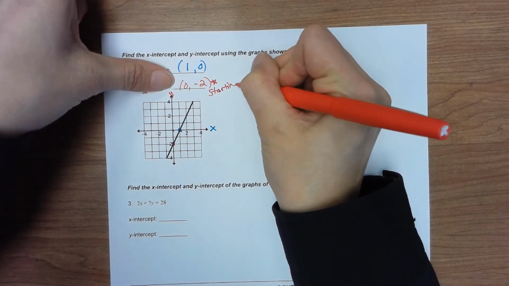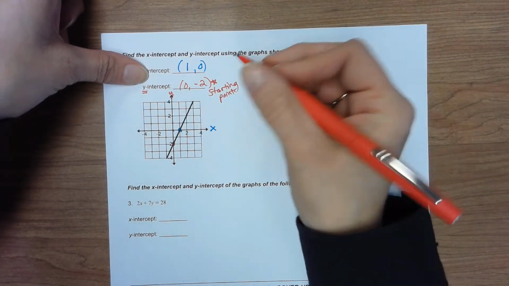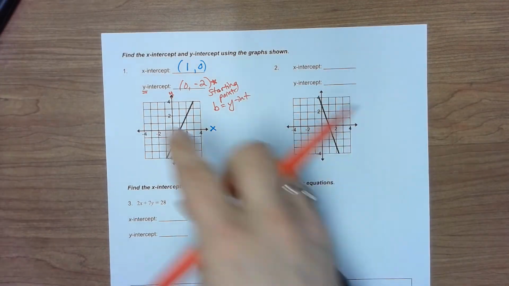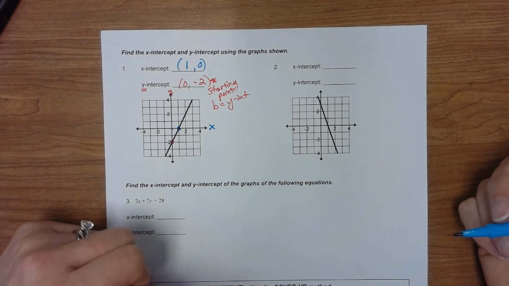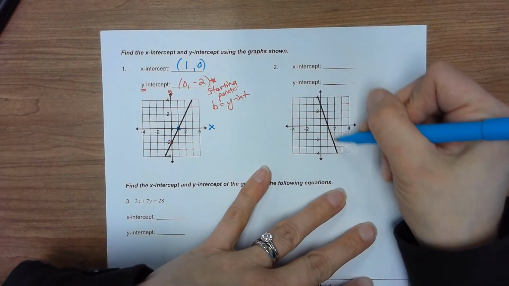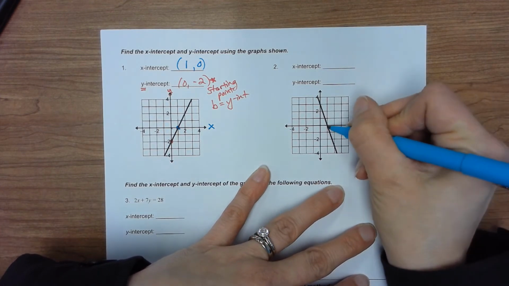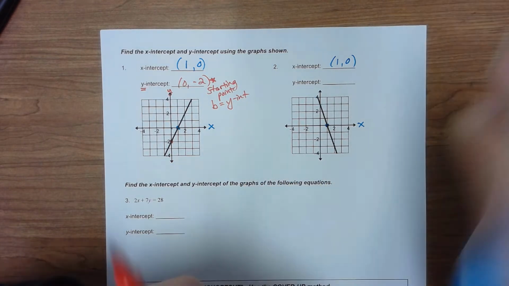The y-intercept. There's lots of ways of thinking about this. The y-intercept is the b value. We've studied y-intercept before, but now we're going to add x-intercept. Okay? We could have a line like this. The x-axis right here, it's touching at the coordinates 1, 0.